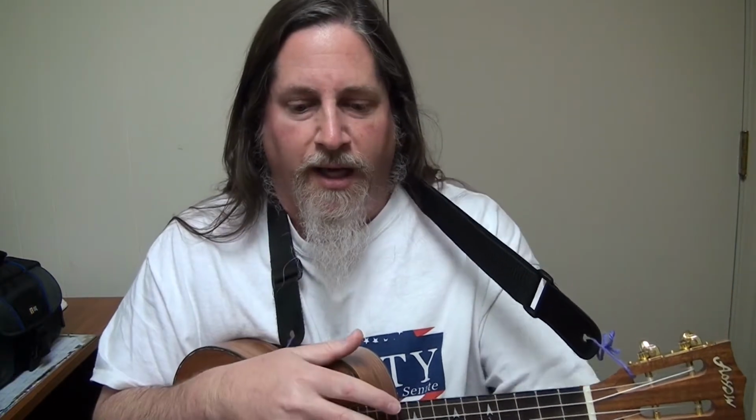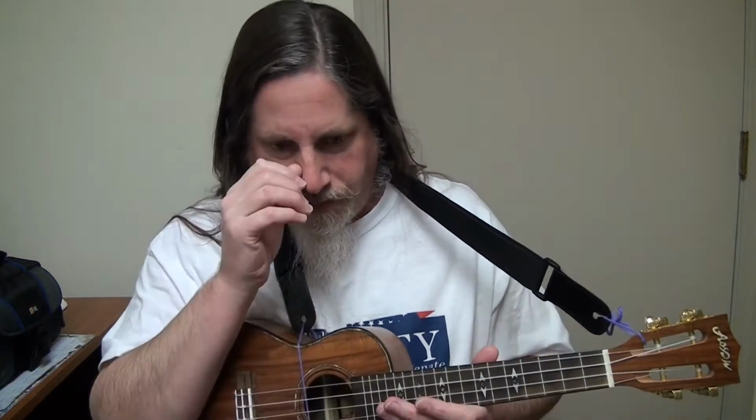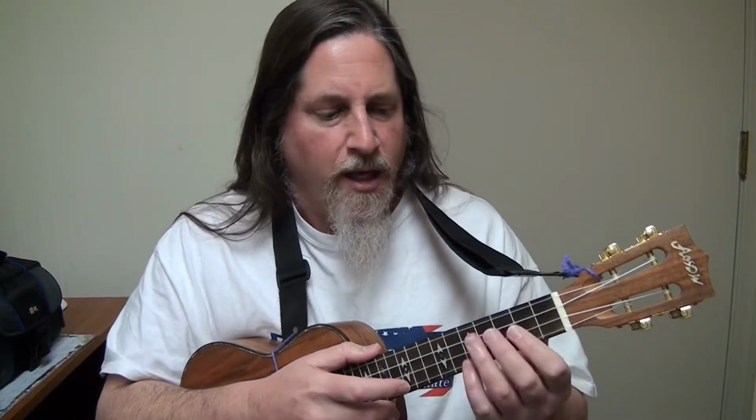An example, like a D with an F sharp in the bass. That's just a D chord. On a ukulele, you can't really do that with an F sharp in the bass.